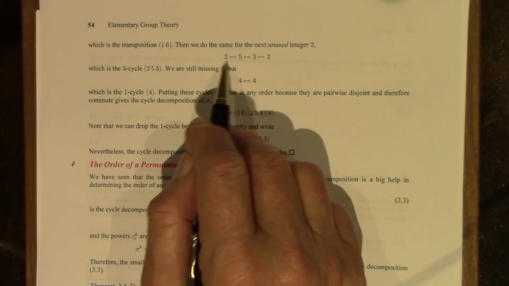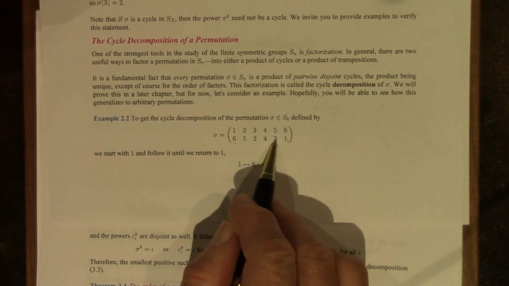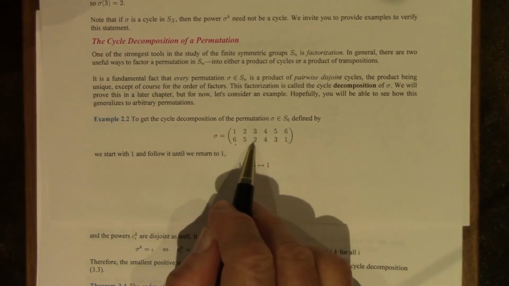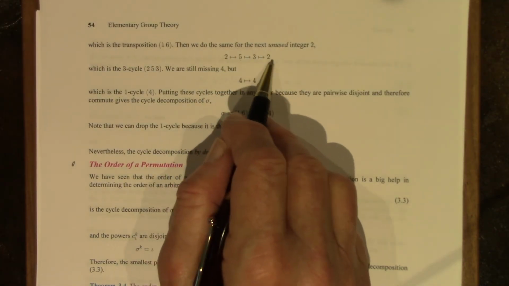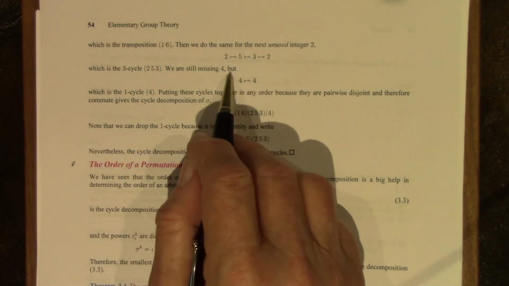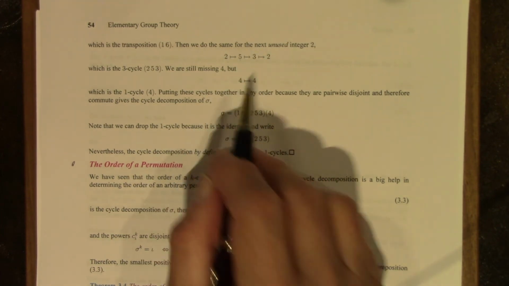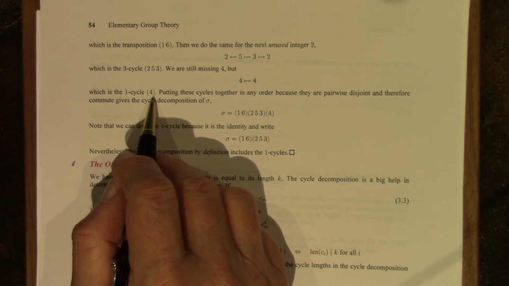2 will go to 5, and 5 will go to 3, and 3 will go to 2. So 2 to 5 to 3 to 2, that is a 3-cycle. We're still missing 4, but 4 goes to itself, and so that produces a 1-cycle.